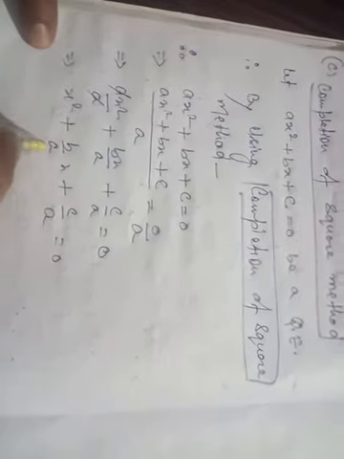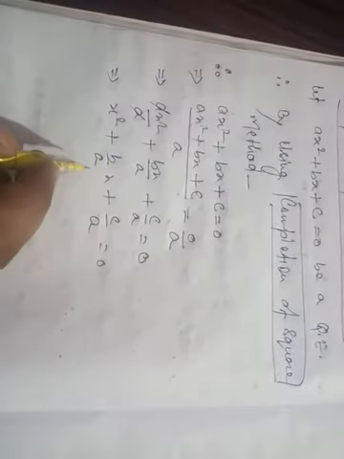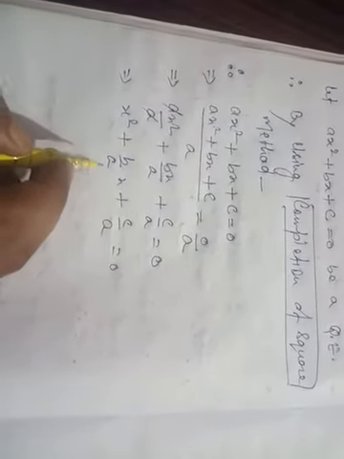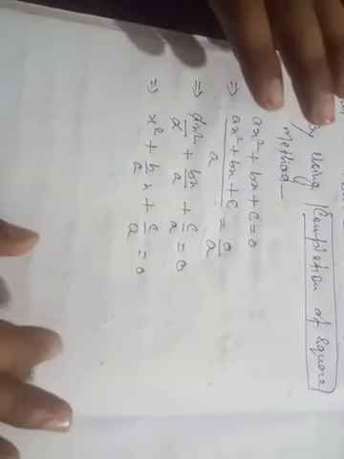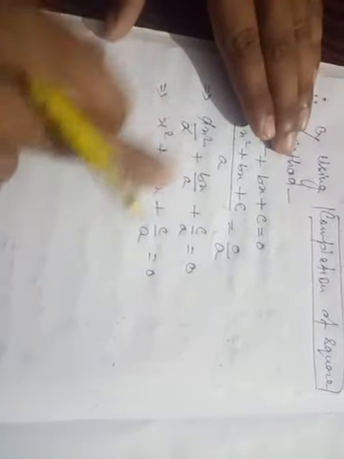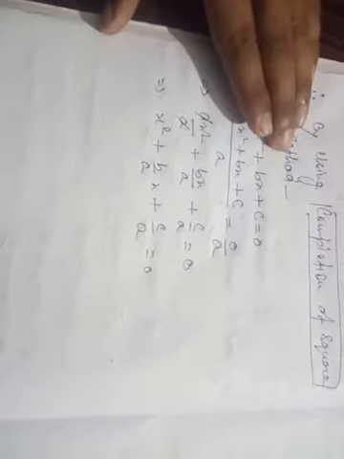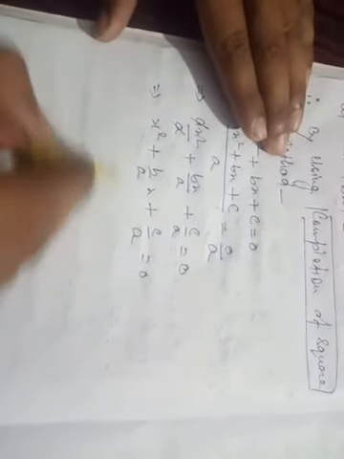What is my target? My target is to convert this expression into the form of whole square of a plus b or whole square of a minus b. Since there are all plus signs, there is no chance of getting whole square of a minus b. There will definitely be whole square of a plus b. So we will try to get the form of whole square of a plus b.